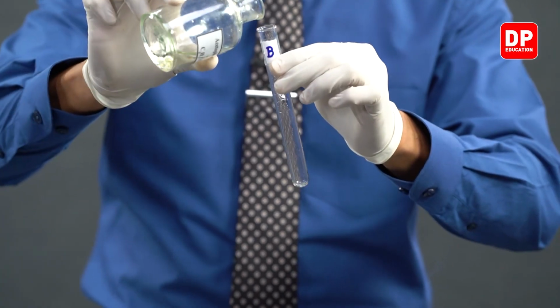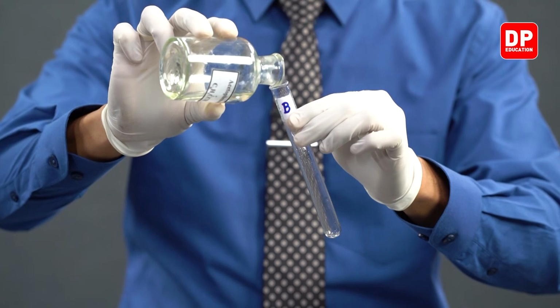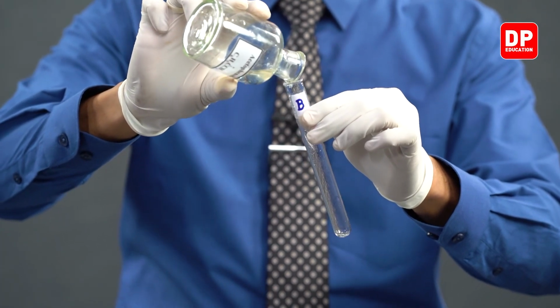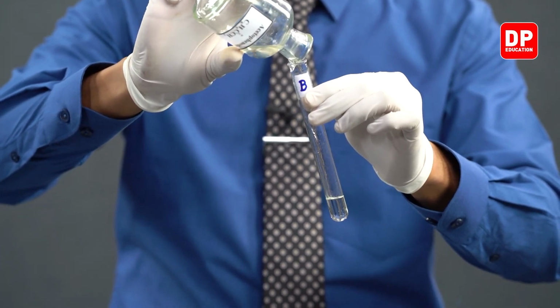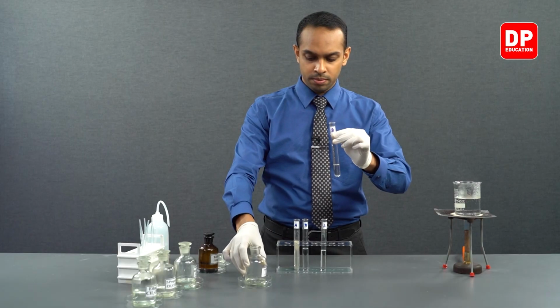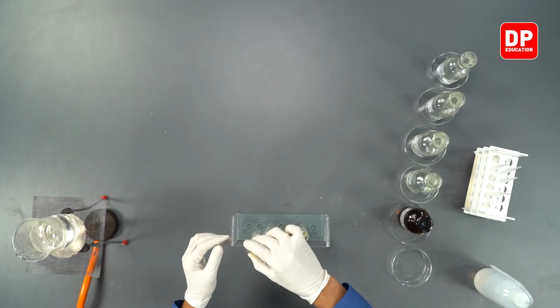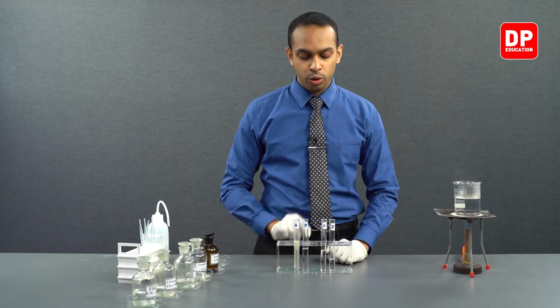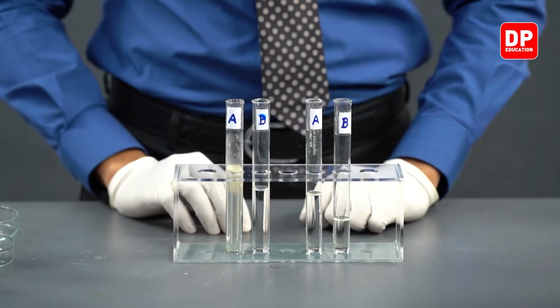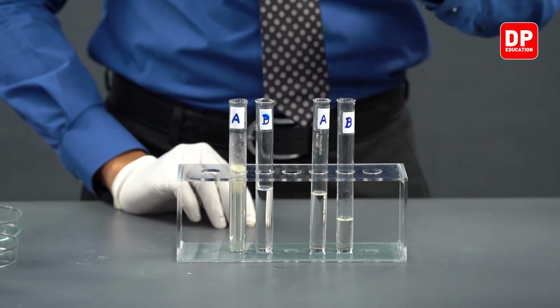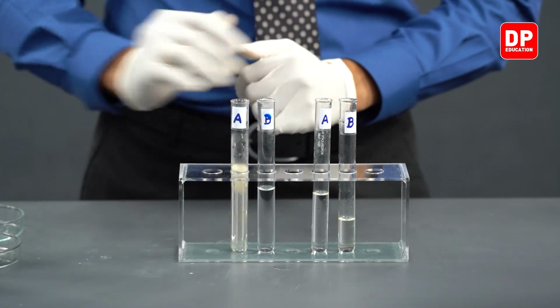We will take a small amount of acetophenone into this test tube, and we will place it here. So, in our test tube A, we have benzaldehyde, and in our test tube B, we have acetophenone.